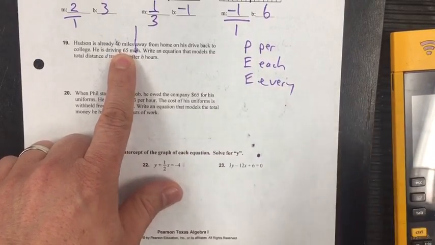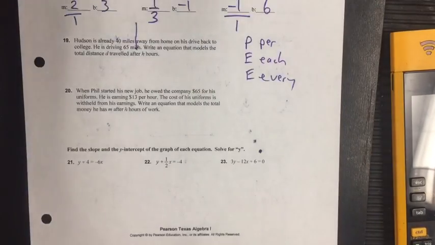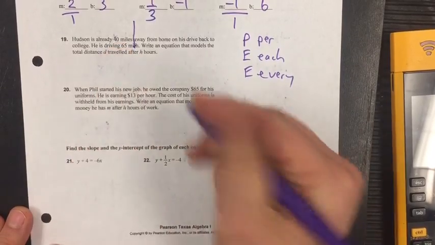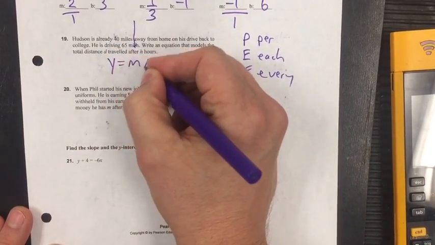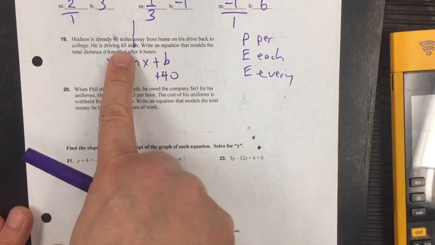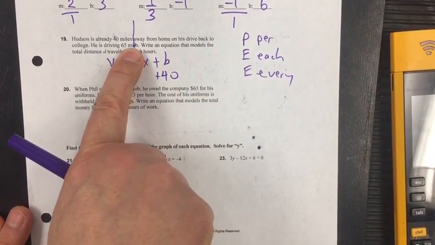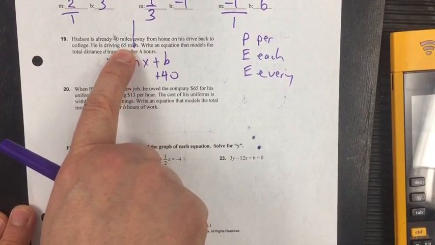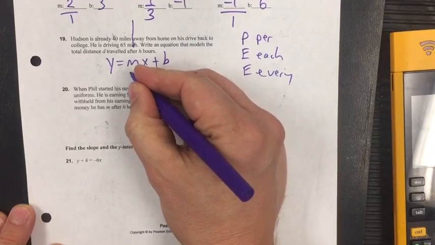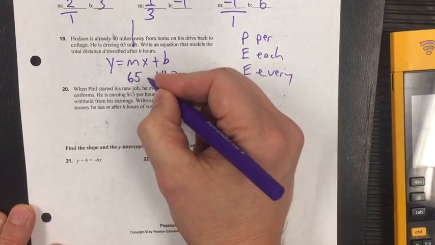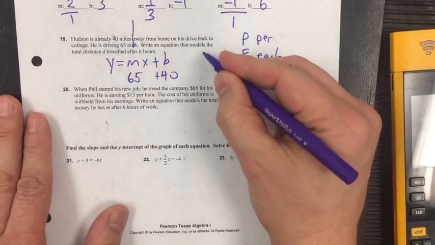Now, does it make sense? It does make sense. The B is where he started. And he started 40 miles already on his trip, right? So that's his starting number. That's his B number, the 40. The M, the word per is right there. It's kind of hidden. It's actually the slash, but you read that miles per hour. That's your 65. That's your M value. Because every hour he goes, he's gone 65 more miles. That is your Dixie and Roy D relationship.